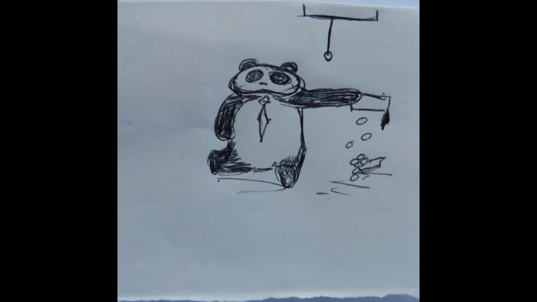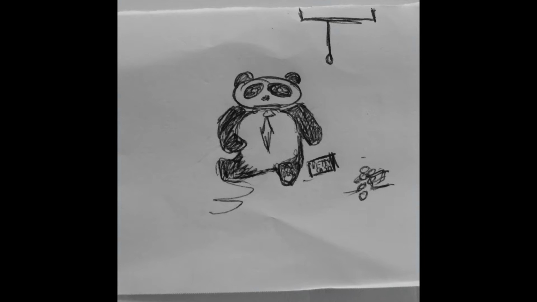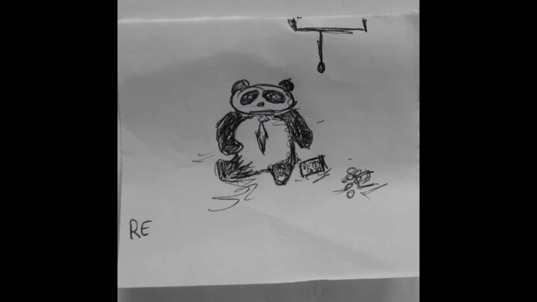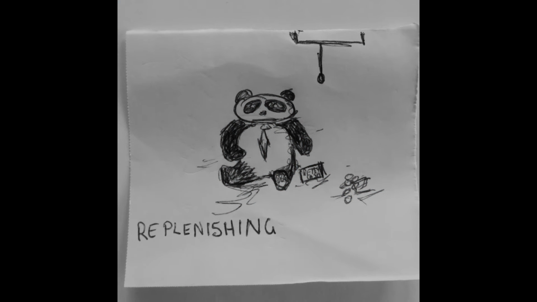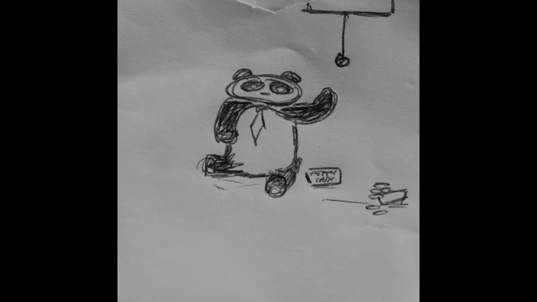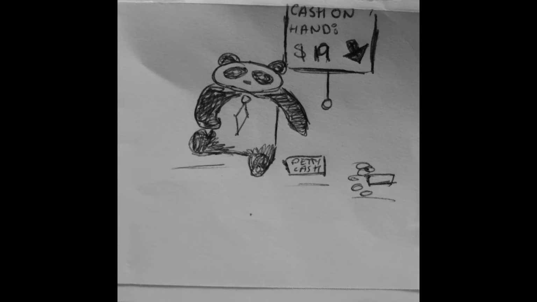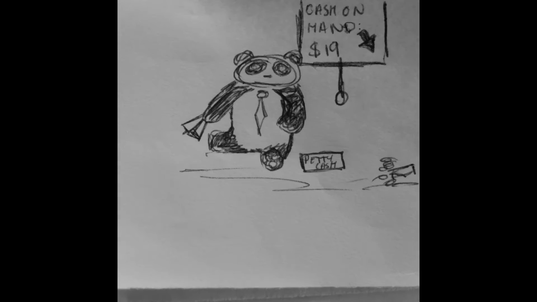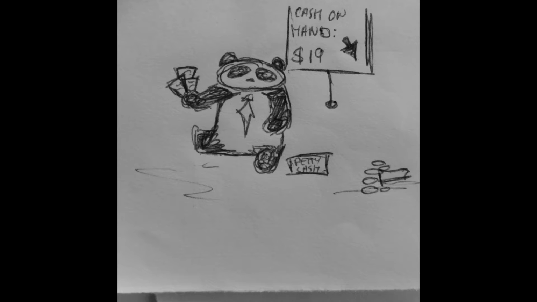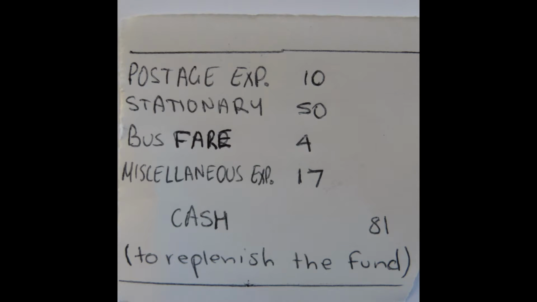So what happens when the fund runs low? This is when you need to replenish the fund. The petty cash custodian must request a check for the difference between cash on hand and the total assigned to the fund. The receipts are used to record the expenses. In this journal entry for Bamboo Incorporated, you can see the expenses were debited and cash was credited. The receipts must equal the total amount to be replenished.